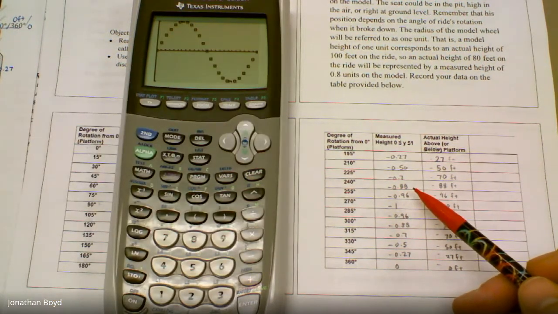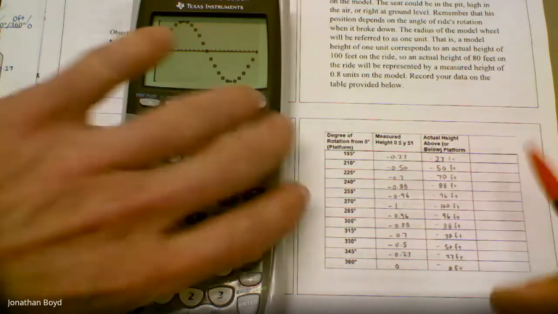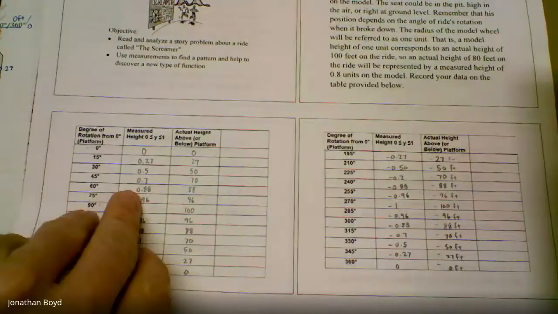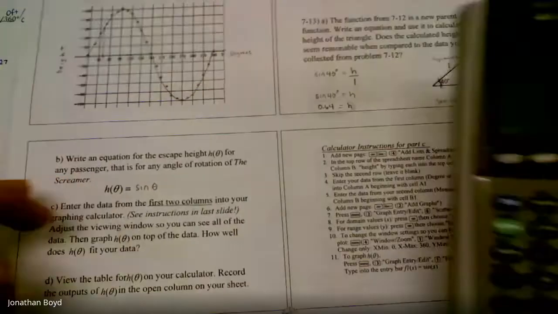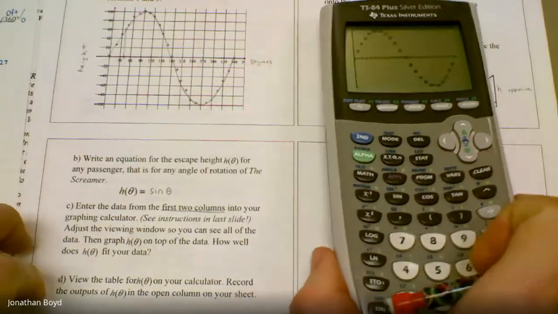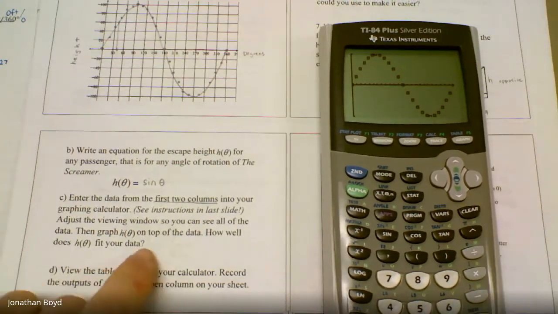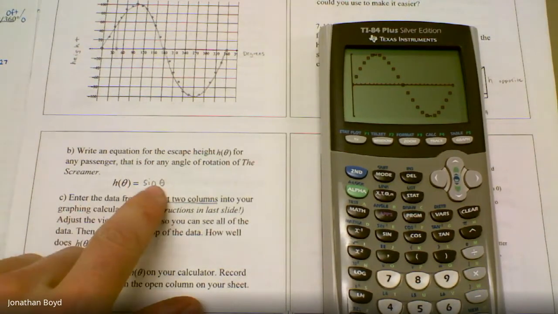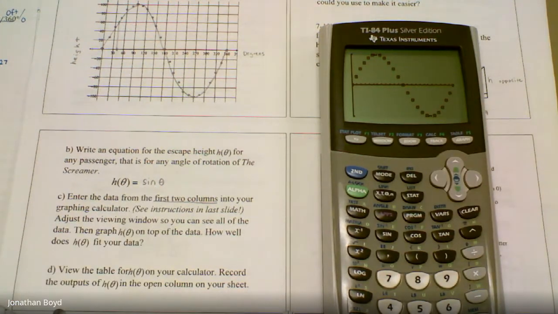And you're going to see there is the data that you just measured out, displayed on the calculator. Now, what it's asking us to do, if I jump back here, is to graph the actual sine function to see how close our data matches the sine function.